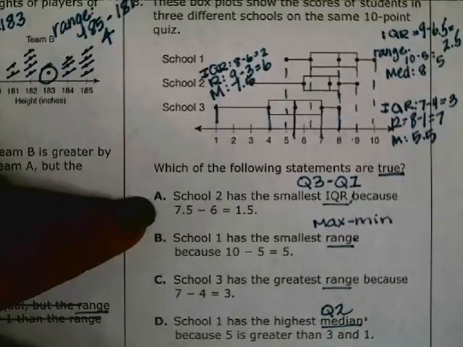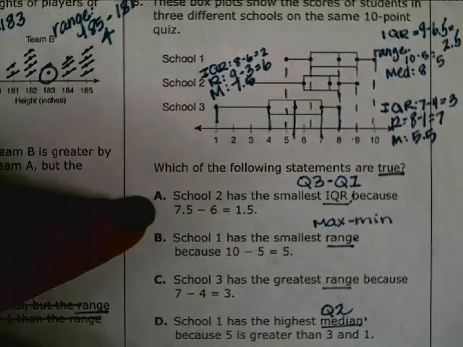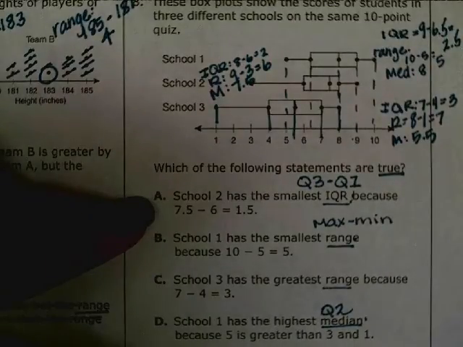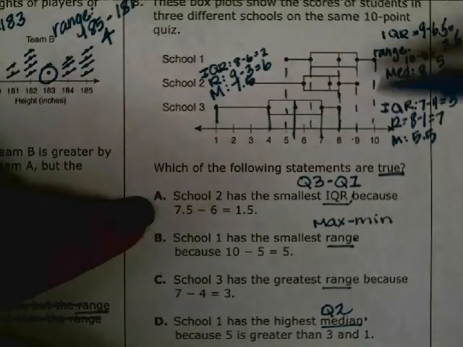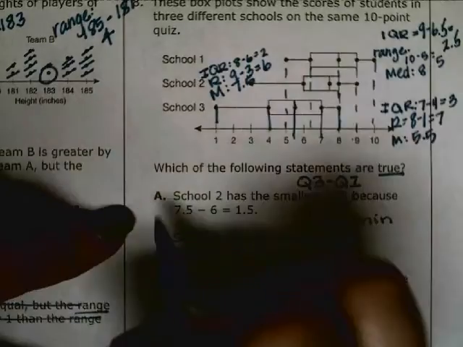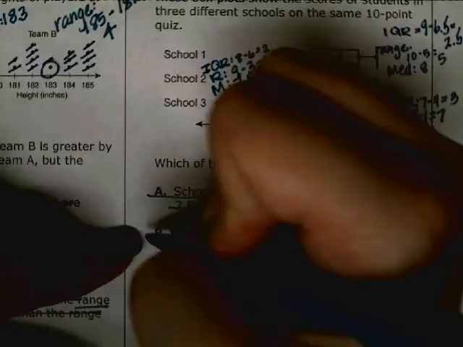School 2 has the smallest IQR. That's false, because 7.5 minus 6 is incorrect. It's 8 minus 6. School 1 has the smallest range because 10 minus 5. Well, that's true. They do have the smallest range. So let's put a check mark.